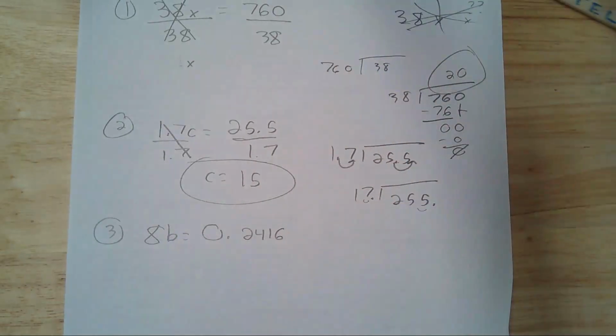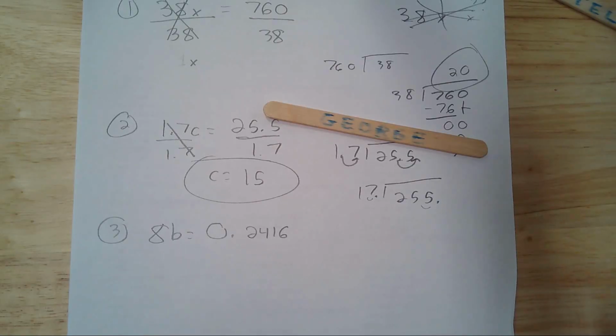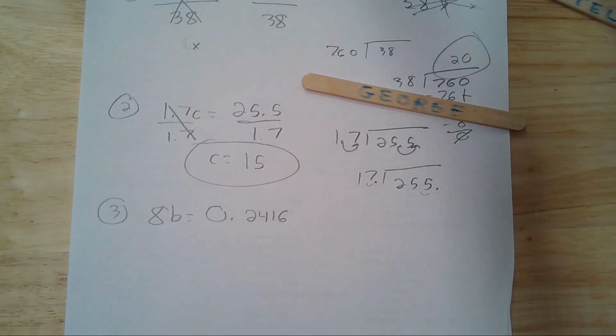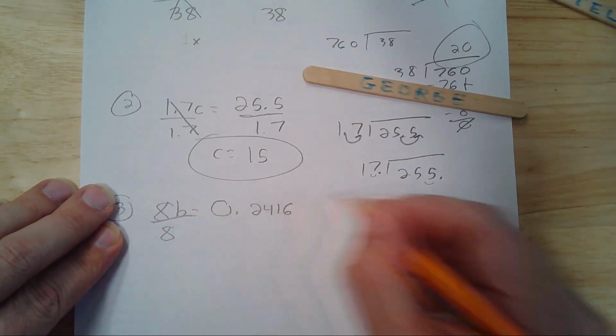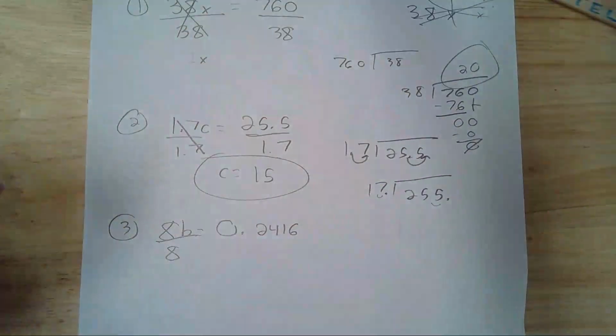Number 3. Walk me through it, George. Oh no, I'm not done. George is working it out here. It's not as hard as you think, George. I'm still on number 2 because I mixed up the number. Well, we'll put George back in the cup. Thank you. In the interest of moving this on.